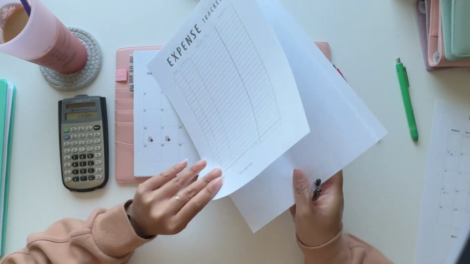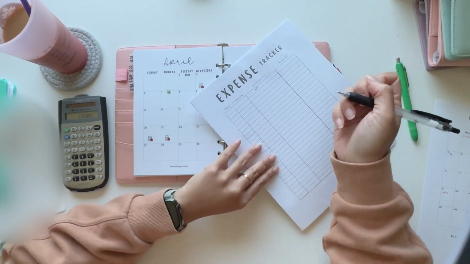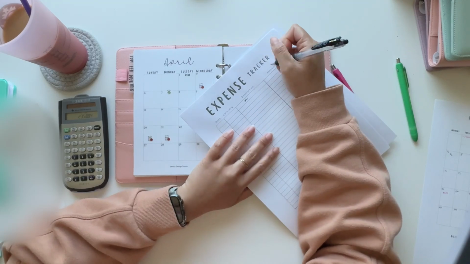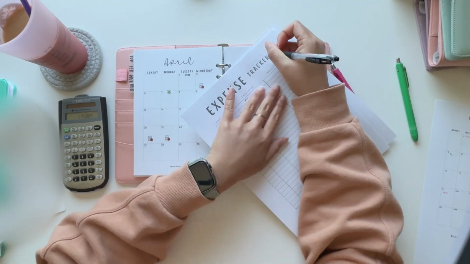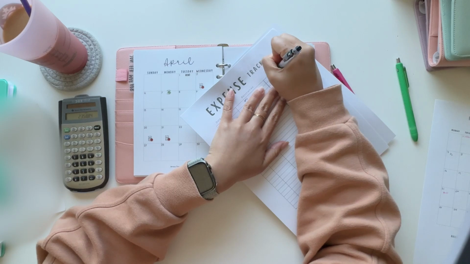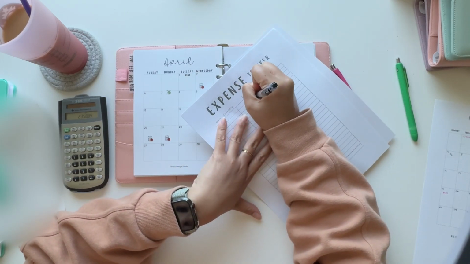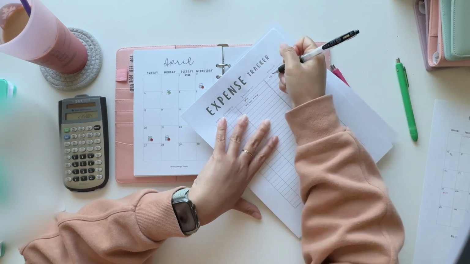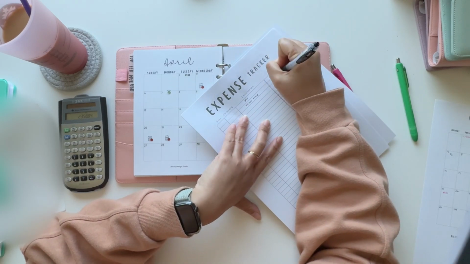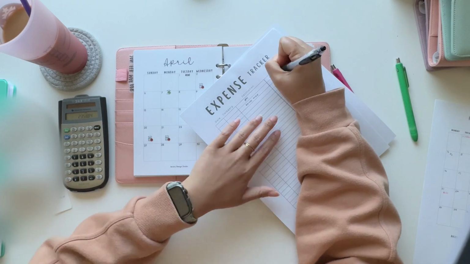Expenses, I do have. So I had gas, which was $43.47. I went to Dollar Tree for some salt and tissue packs, and that came out to be $4.93.